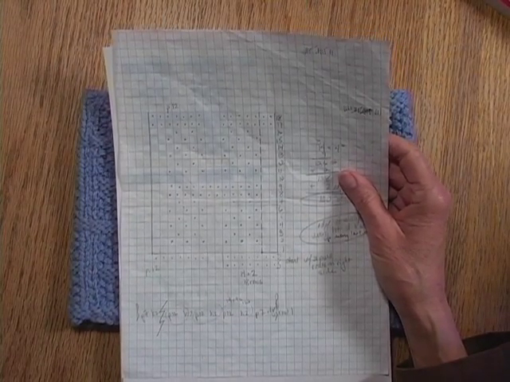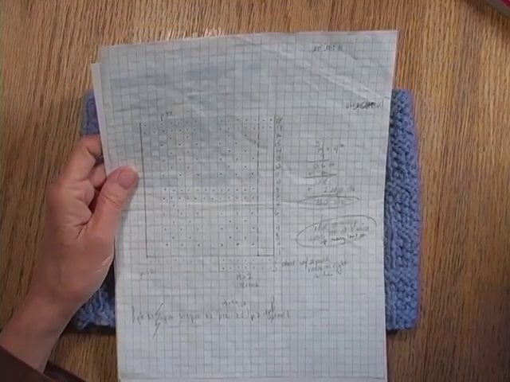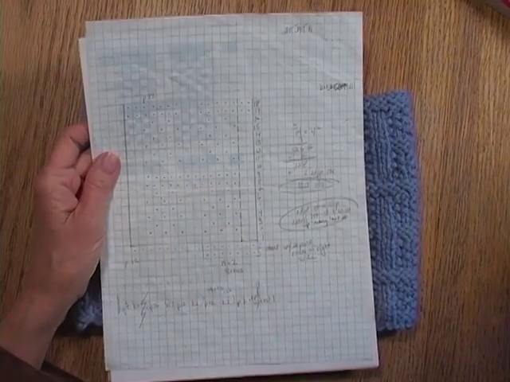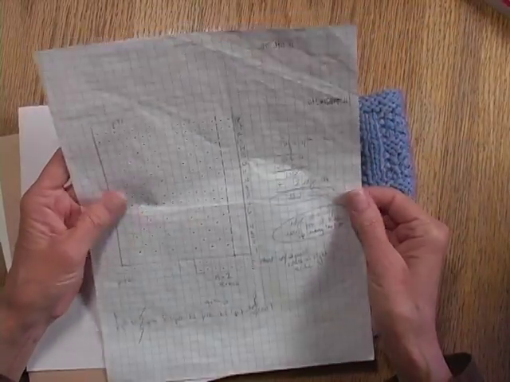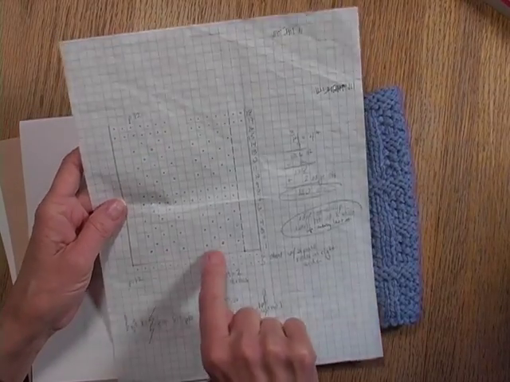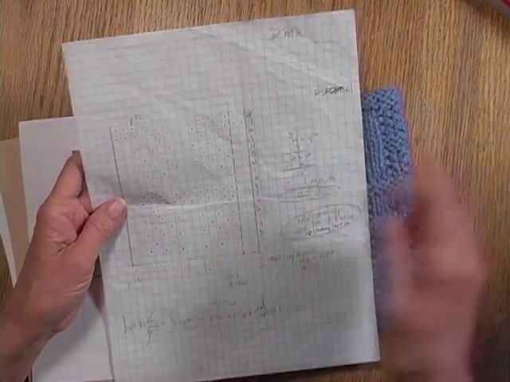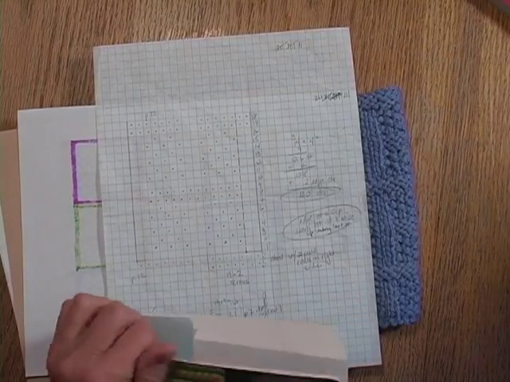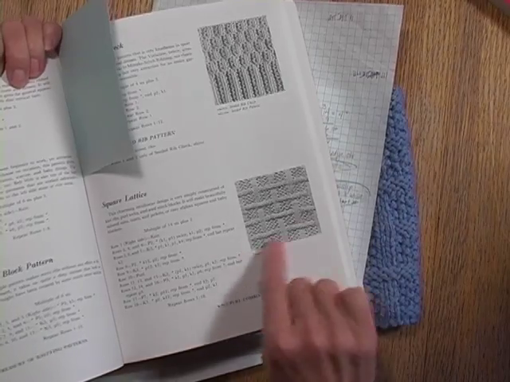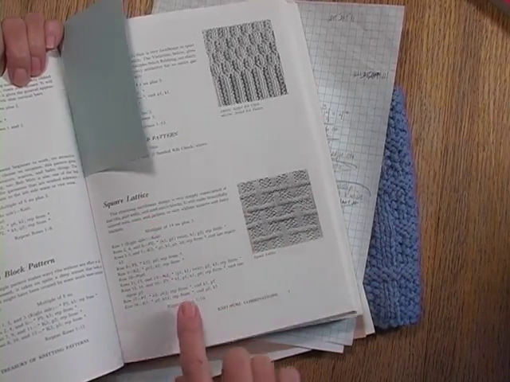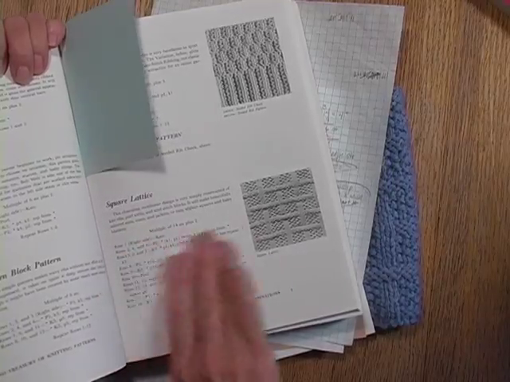to make the pattern for the Beautiful Daughter Afghan. This is my original pattern. This is like it entirely. You see a kind of wrinkled piece of graph paper, and I used dots for my symbols for purls. And this was an interpretation of Barbara Walker's pattern, Square Lattice, which you notice is entirely written, but I find that cumbersome to follow.